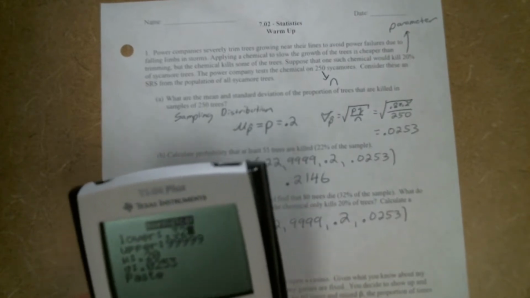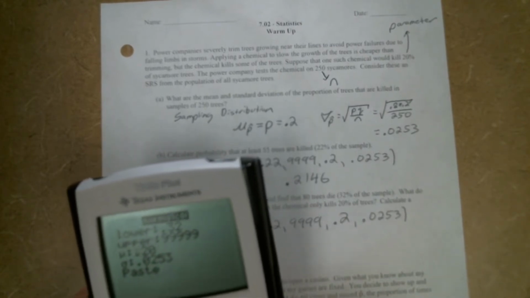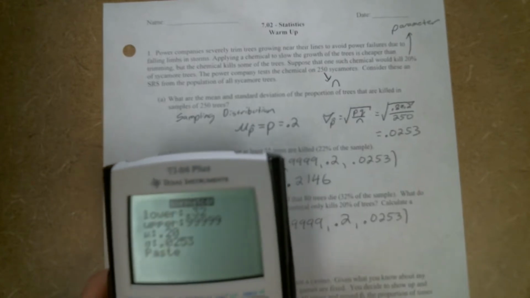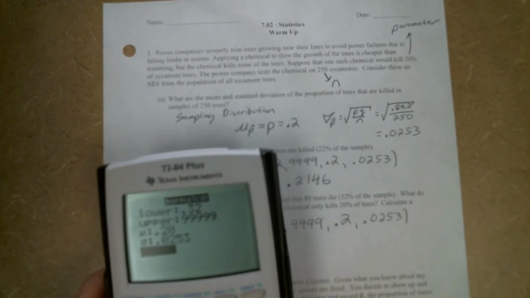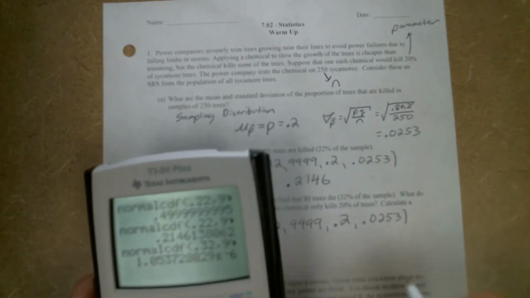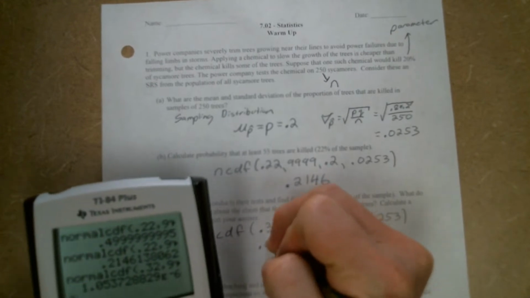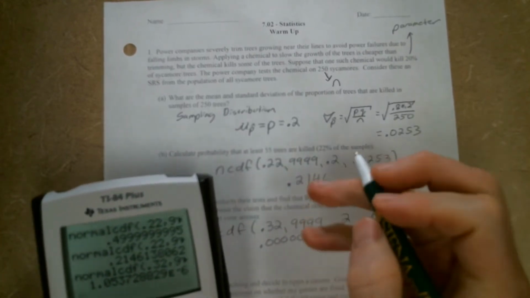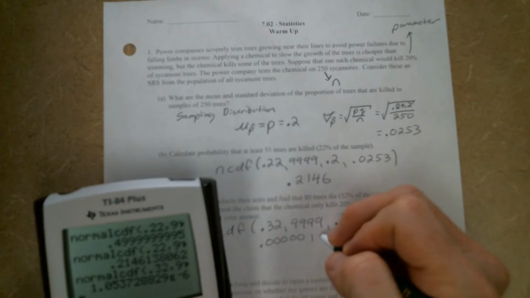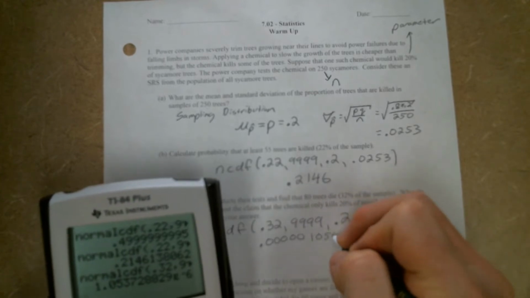So let's see what the odds of that are. 0.32 this time to 9999, when our standard deviation and all of these other things stay the same. So the mean is still 0.2, the standard deviation is 0.0253. Notice that we've got an e to the negative 6 there, so that's really 0.000001054. So super unlikely.